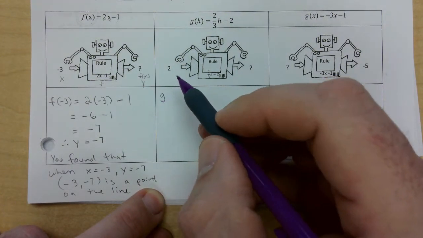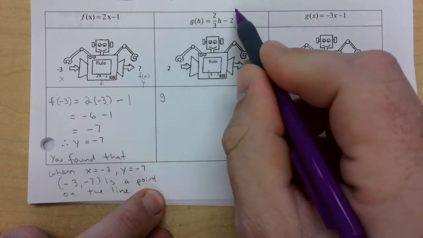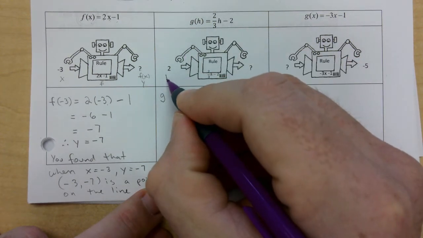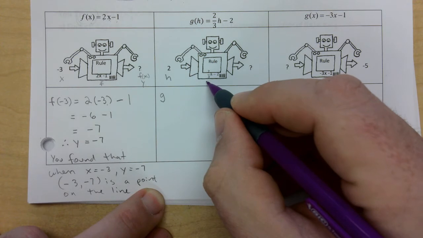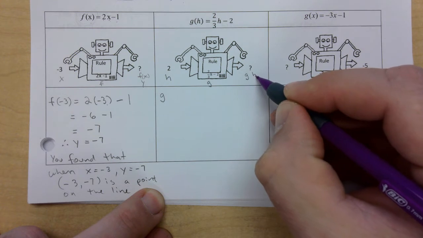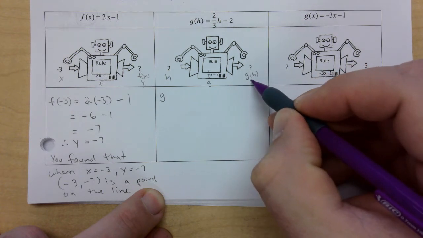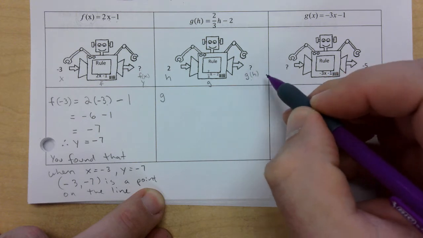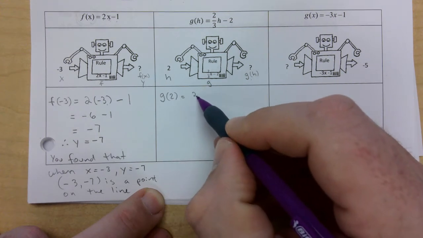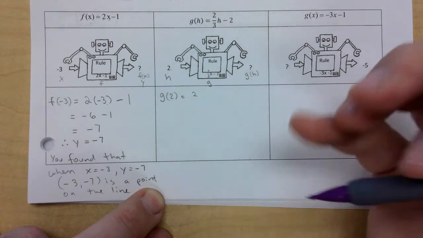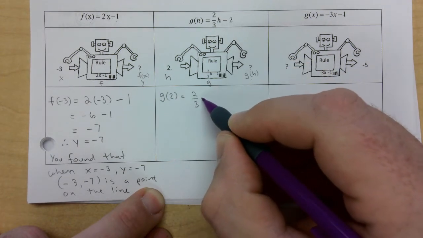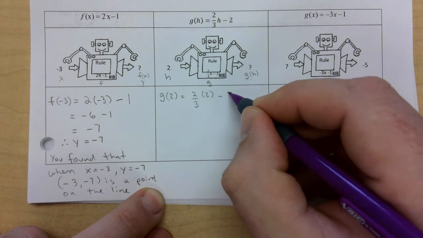g of h. Given the way it's written, h is technically our independent variable. So this is h right here, and this is g, the function. What you would get here is g of h. Or we could say y as well, but we're just going to keep it like that for now. h is equal to 2, so we just substitute 2 into there. That's given to me by this, right? The 2 is given to me. So it's 2/3 h, which is 2 minus 2.